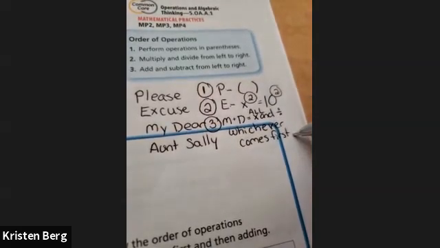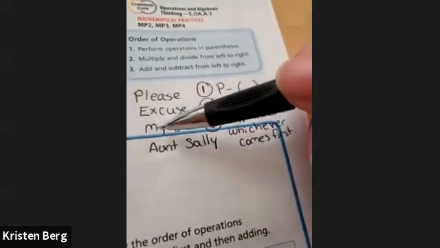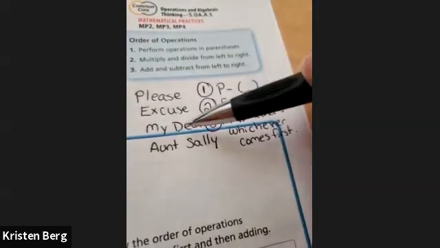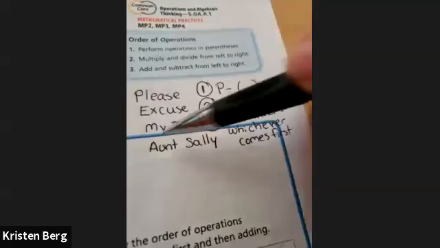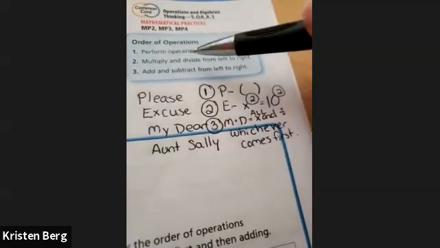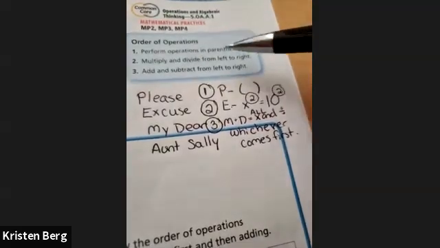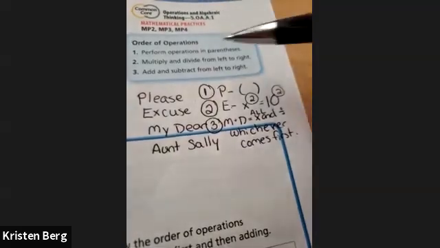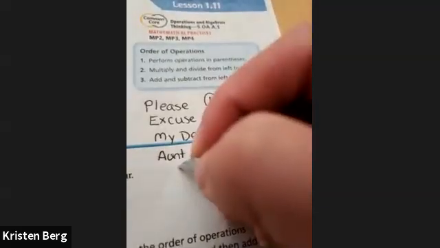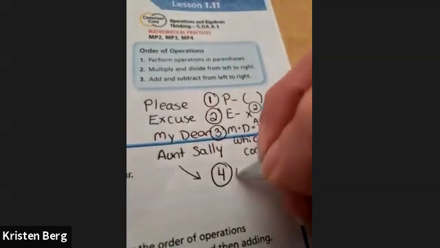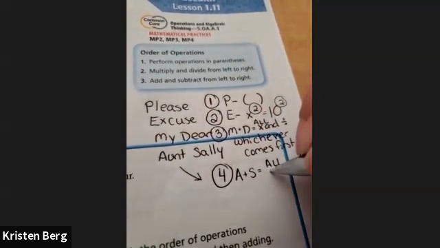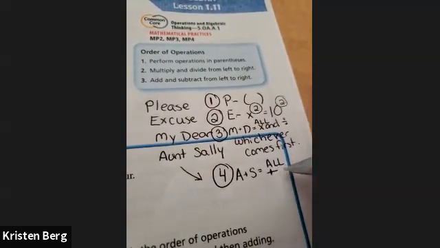And this is where a lot of people will go wrong. They think that since My is before Dear, we have to do all multiplication first, then division. And that is not true. All multiplication and division have to be done going whatever comes first, going left to right. And then the same thing here, Aunt and Sally stand for A and S, all addition and subtraction is last.